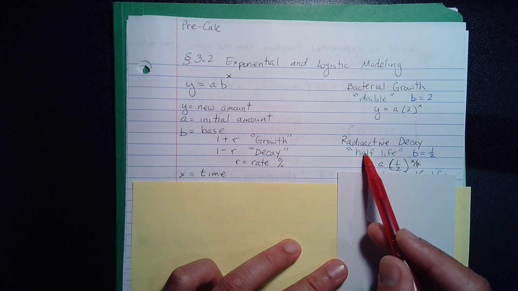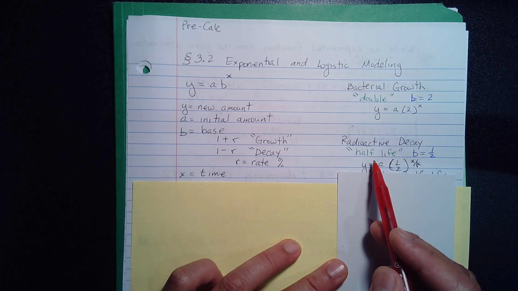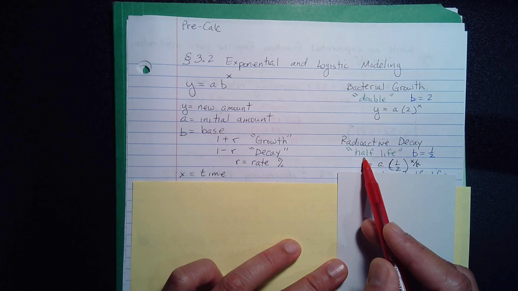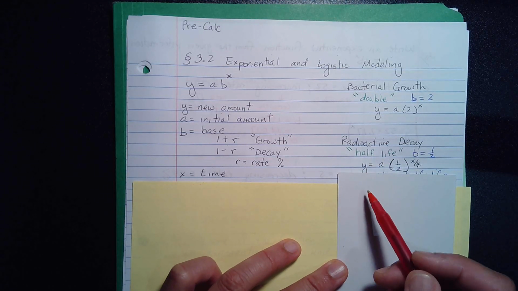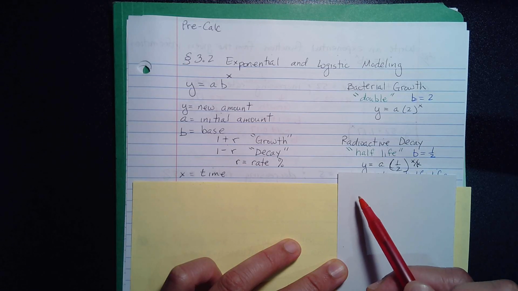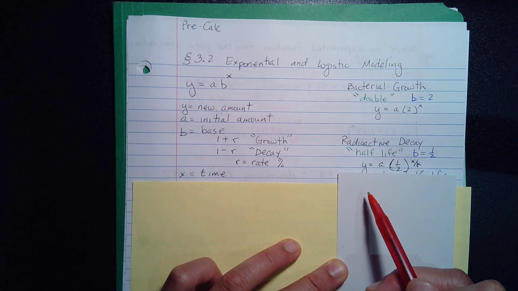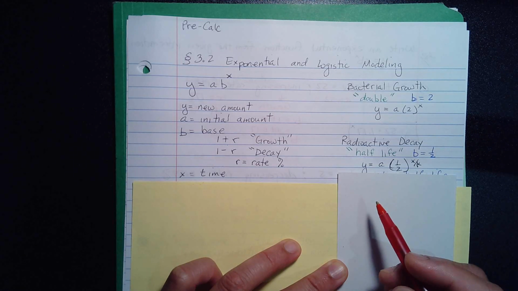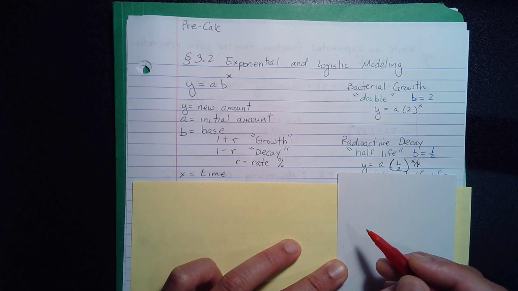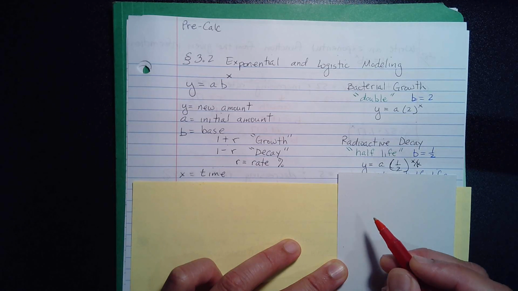If you see the word radioactive decay, half-life, the b is now 1/2. This problem deals with when, let's say, there's radiation in someone's body and they want to know how long it's going to take for it to disappear.